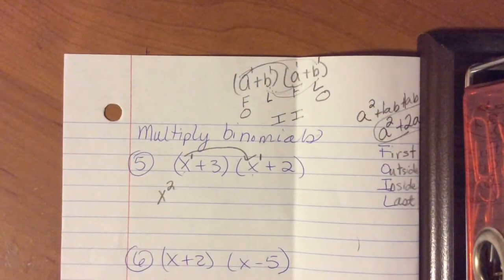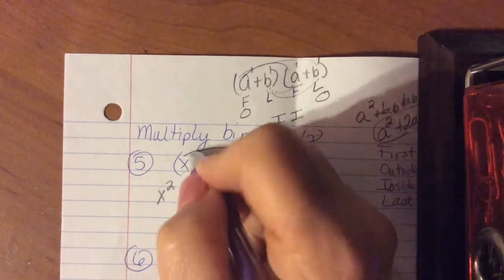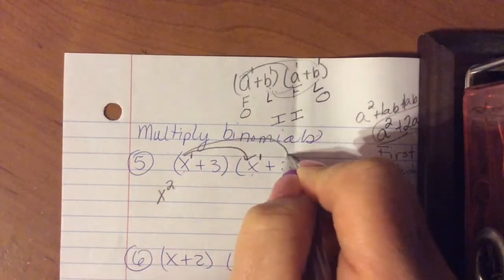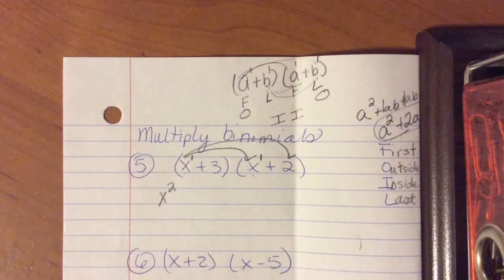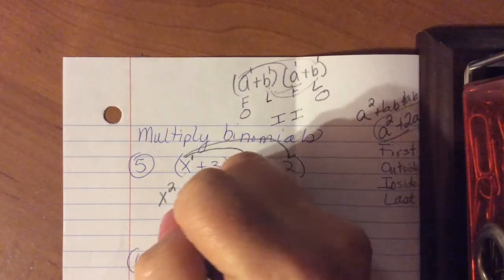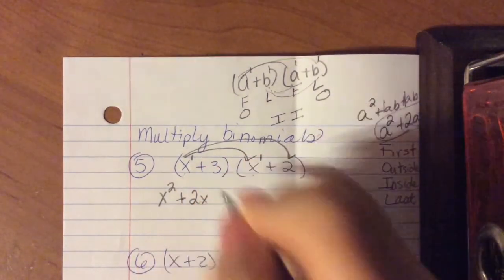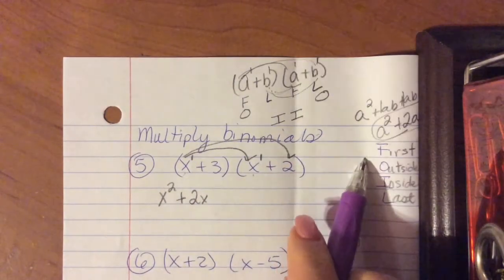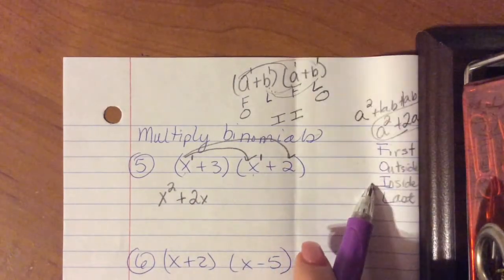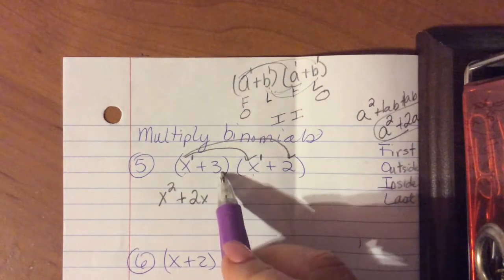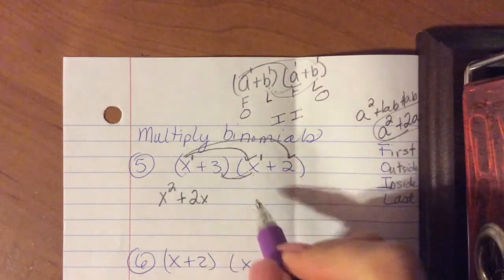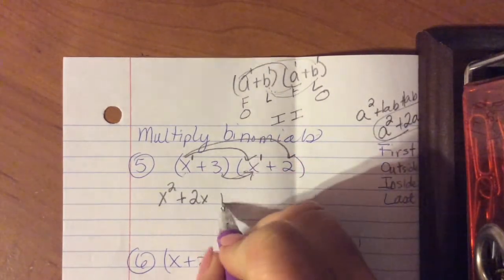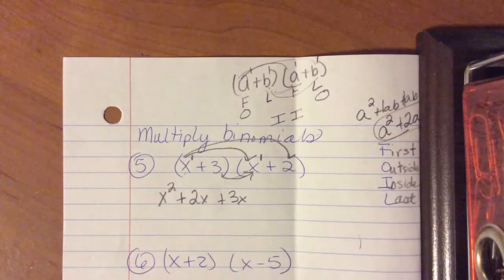Next we do our outside. So it's this x here with this 2 on the end. It's kind of like distributing, but in a little different fashion. So this is going to become plus 2x. So I've done my first, I've done my outside. Now I'm going to pull my insides. That means these two here. So I'm going to put the 3 and the x. So that one becomes plus 3x.